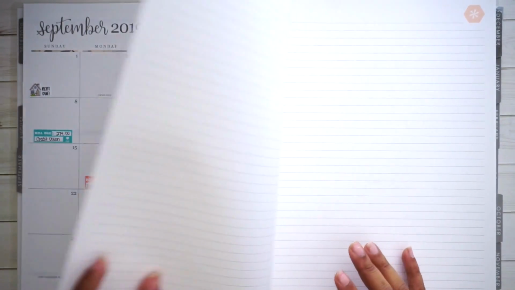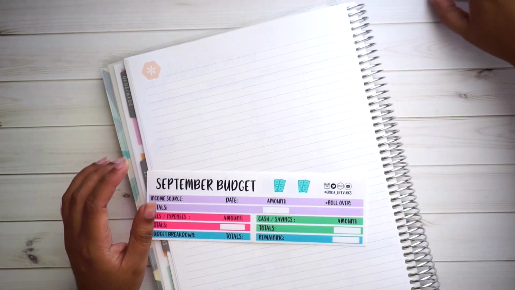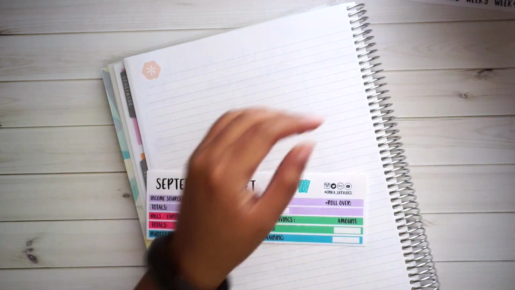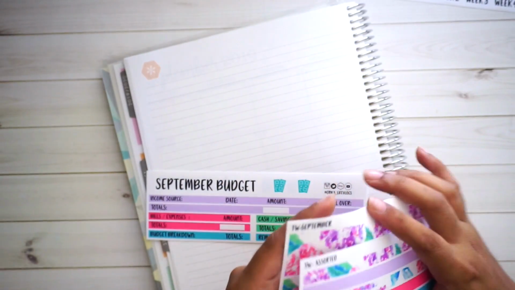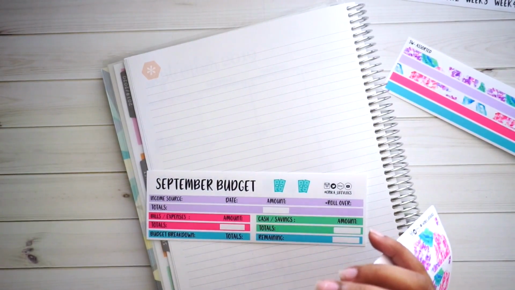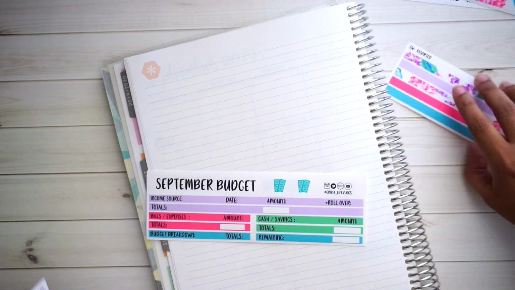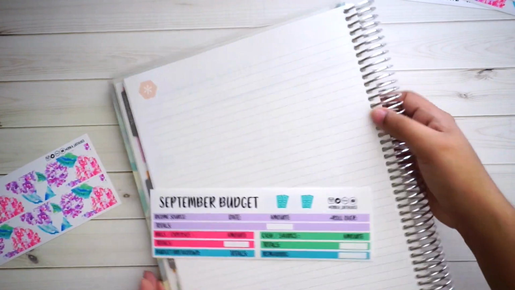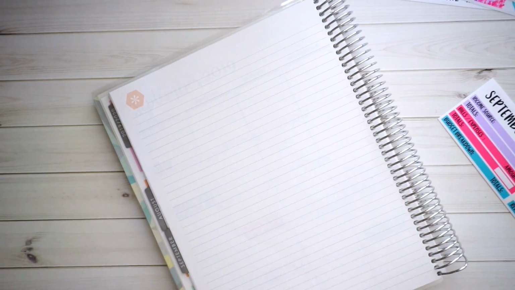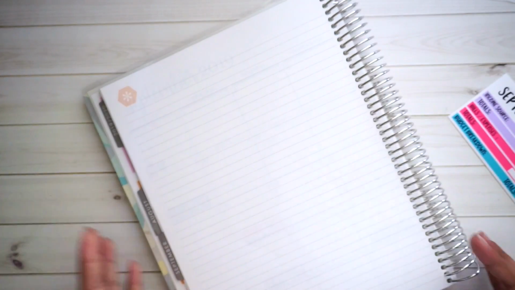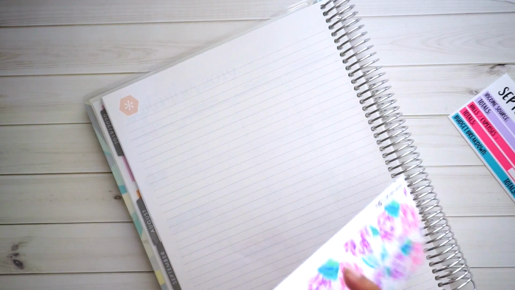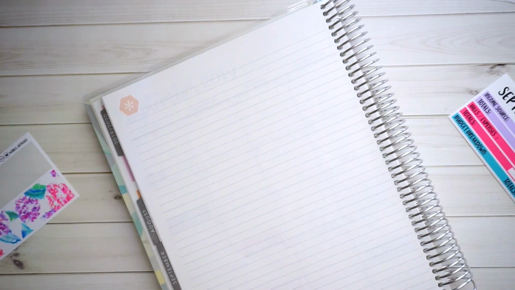So now let's get started with the actual budget. So I have right here my September budget, and then I'm gonna grab some washi because you guys, I'm a washi person. I love putting down washi. It's not for everyone. You don't even need to use stickers on your budget planner. I just do because I think that it's pretty to look at, and if it's pretty, I'm more prone to looking at it, even though out of habit I look at it every day.